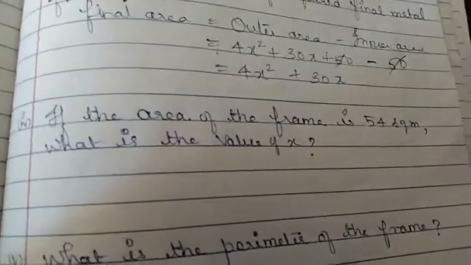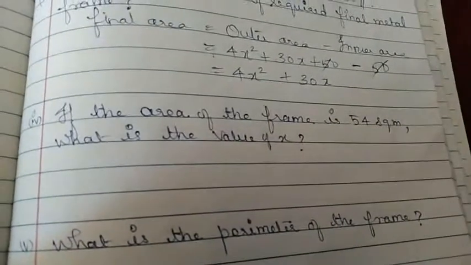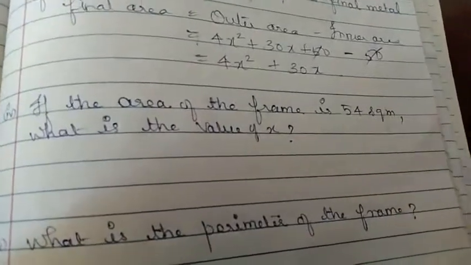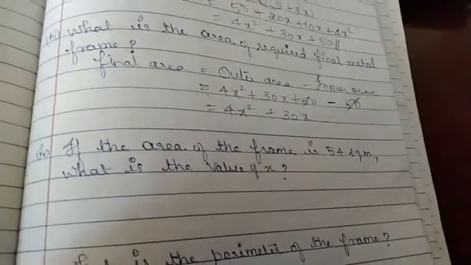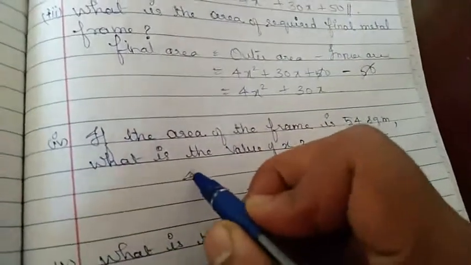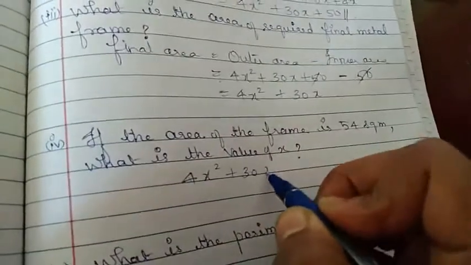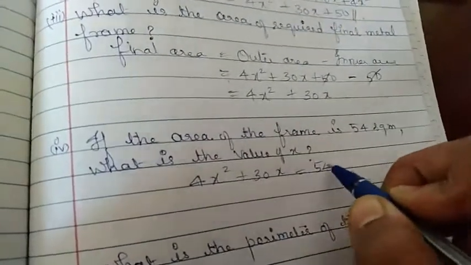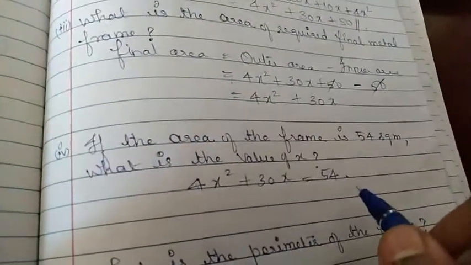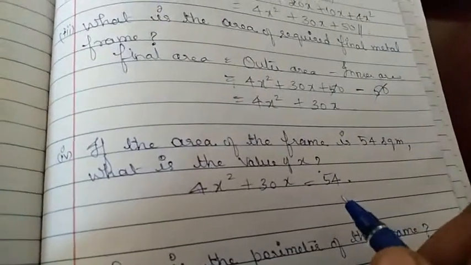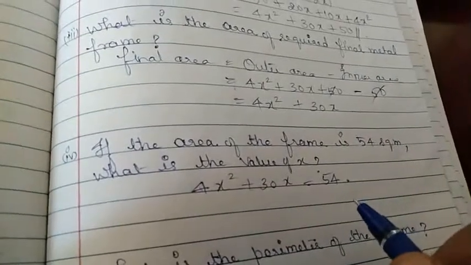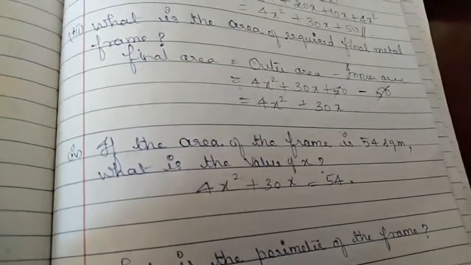Next question, if the area of the frame is 54 square meter, what is the value of x? So if the area is 54, which means what we have found out in the last subdivision is 54. So we can take 4x square plus 30x is equal to 54, and we have to find the value of x. Since this is a quadratic equation in x, we have to solve the quadratic equation by using splitting the middle term or using the formula or any method.